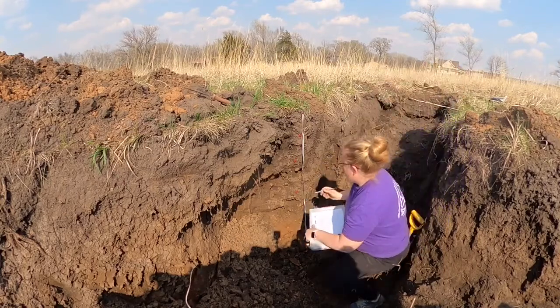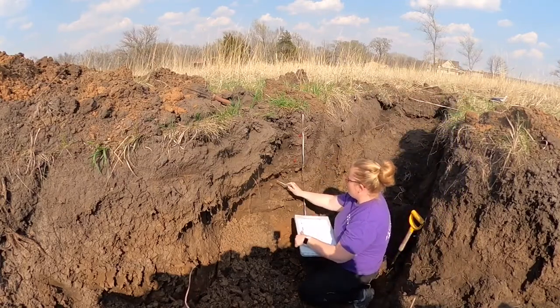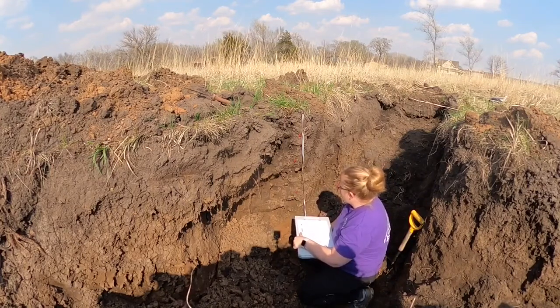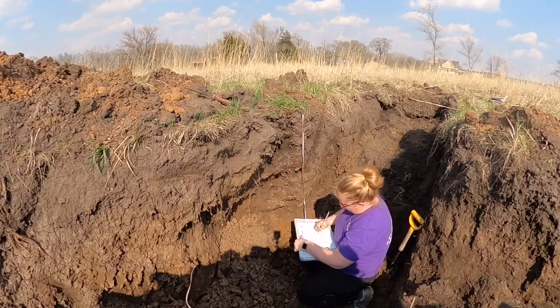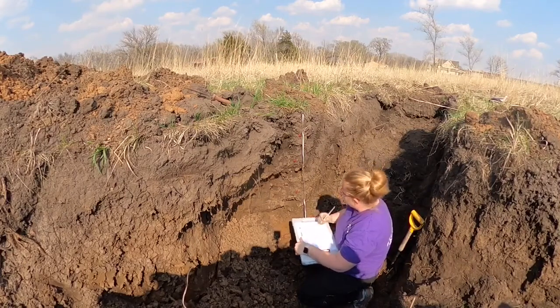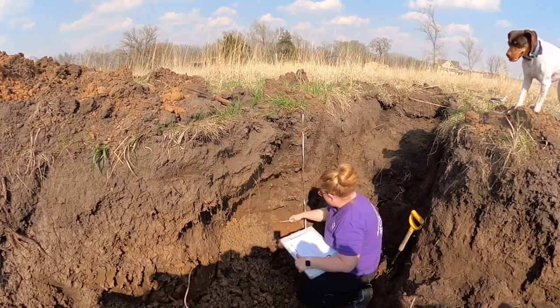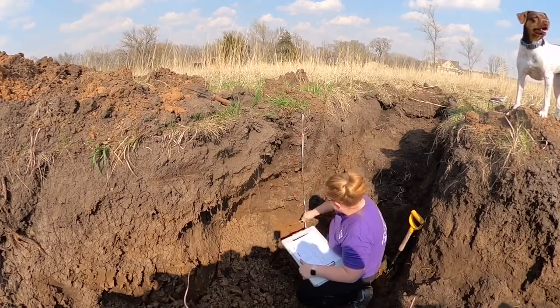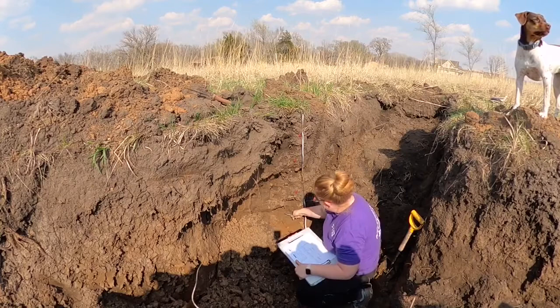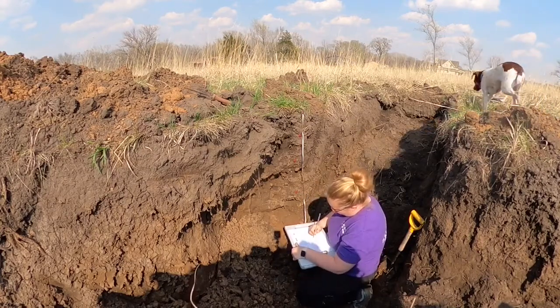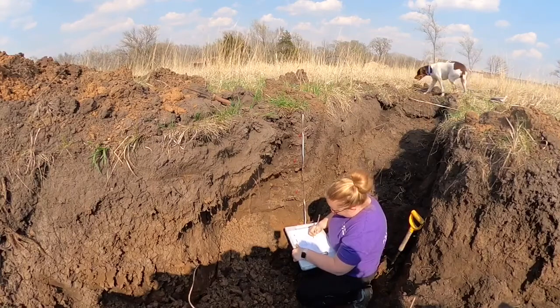For the third horizon, I would say still in a centimeter range. I can probably count several there. So I'm going to go many fine roots throughout for the third horizon. For the fourth horizon, there's still roots present and they're fine. So I probably say I see maybe 1 every centimeter or so. So I'll say common fine throughout.